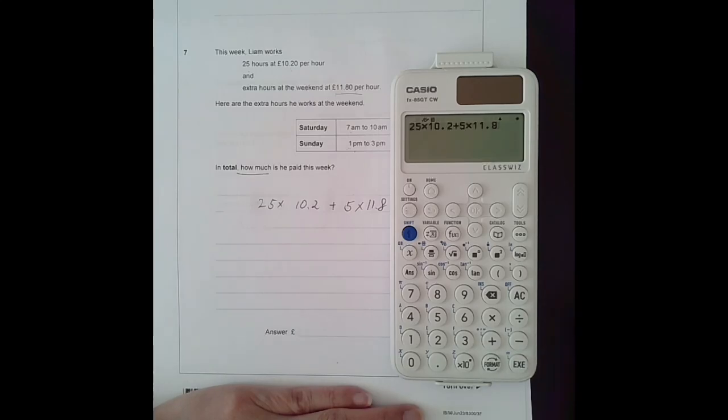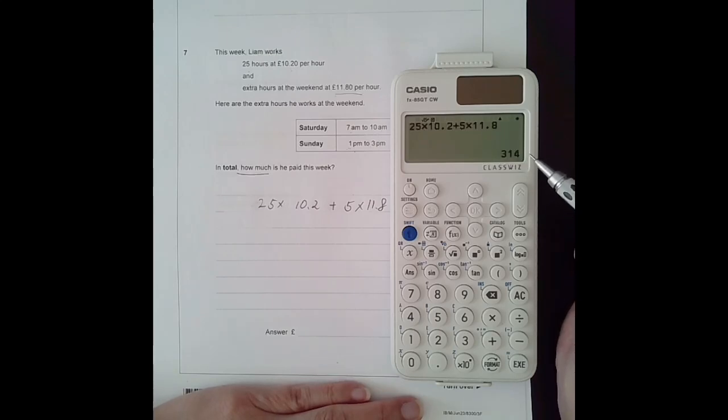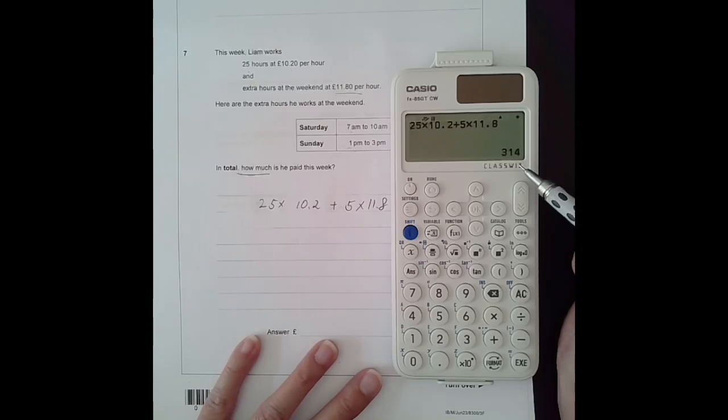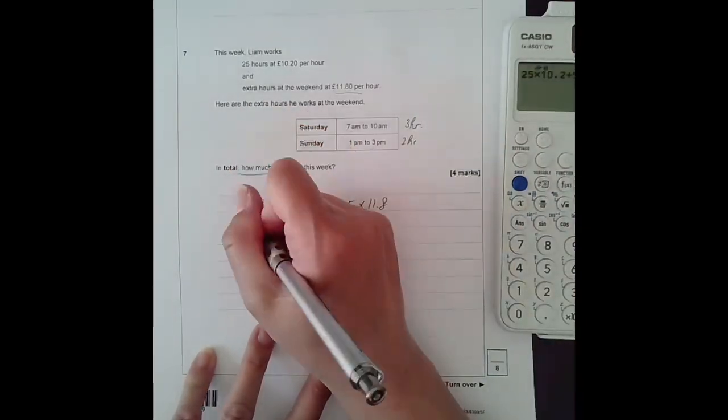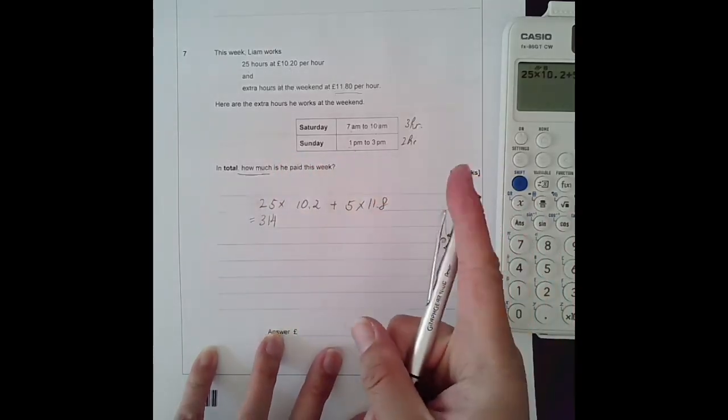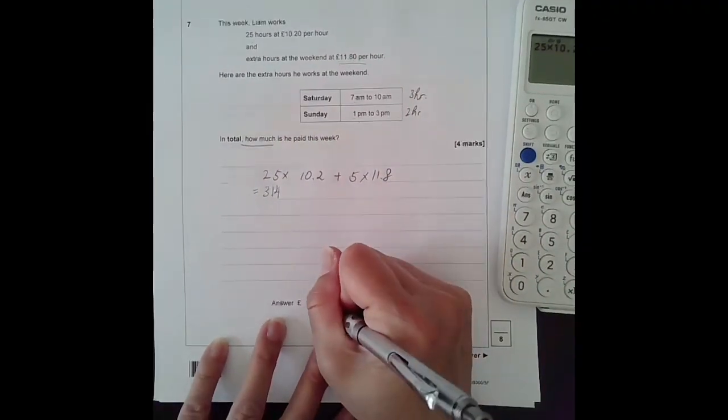All right. The calculator will do the multiplication before addition for you, and the total salary, wages he got, is 314. Not a bad pay for a week. Someone might have been working hard. So that is 314 pounds.